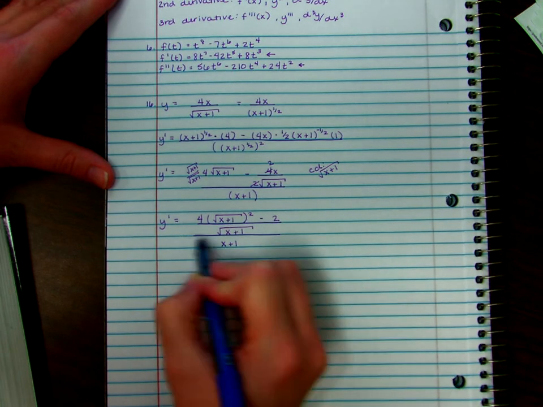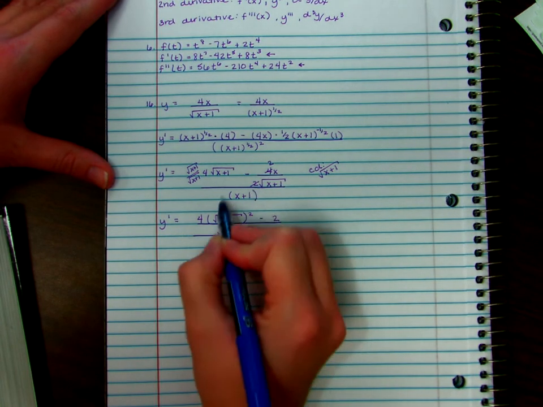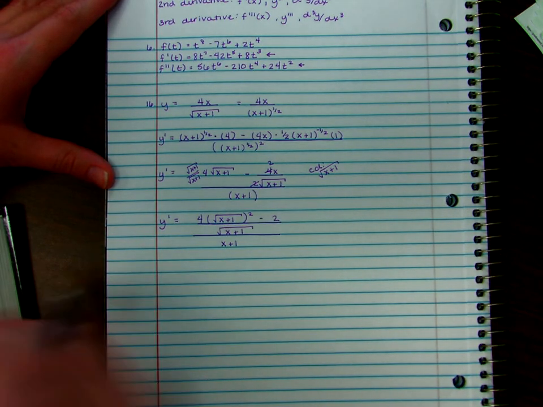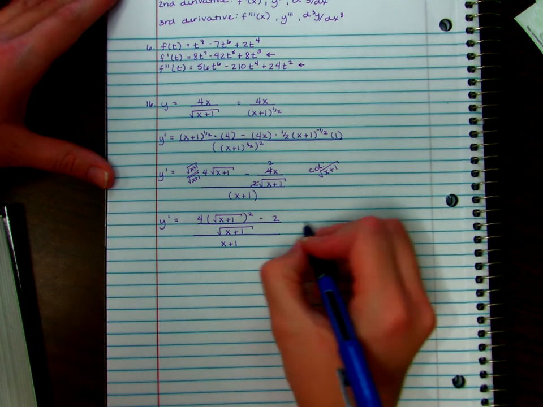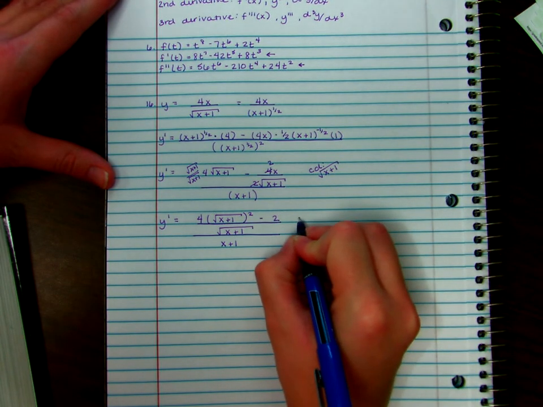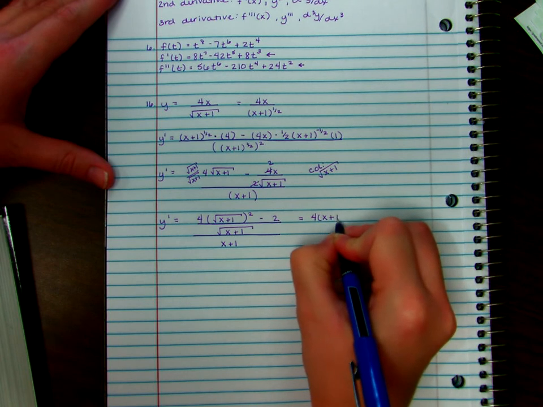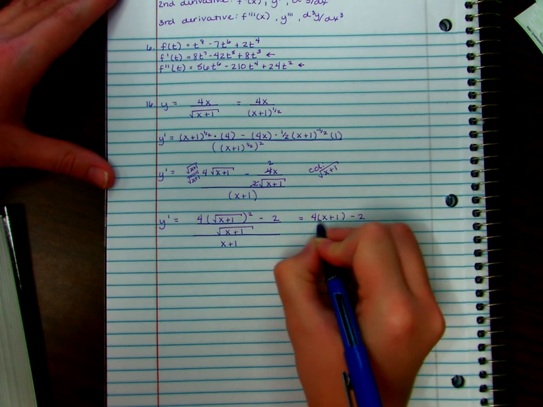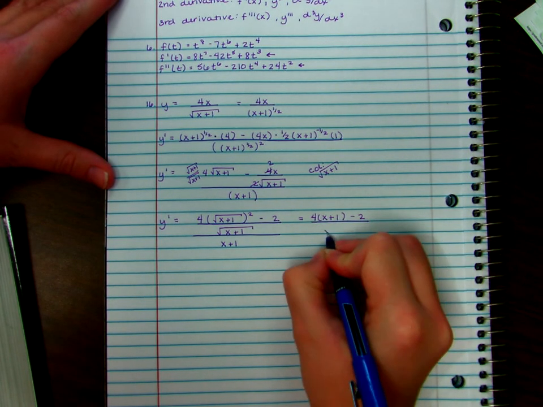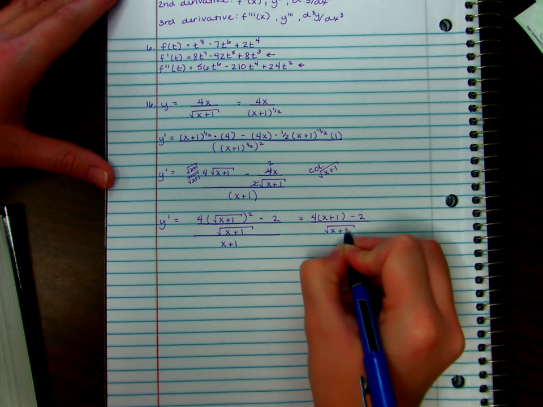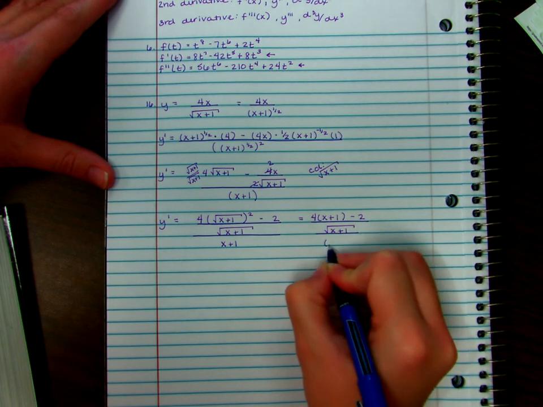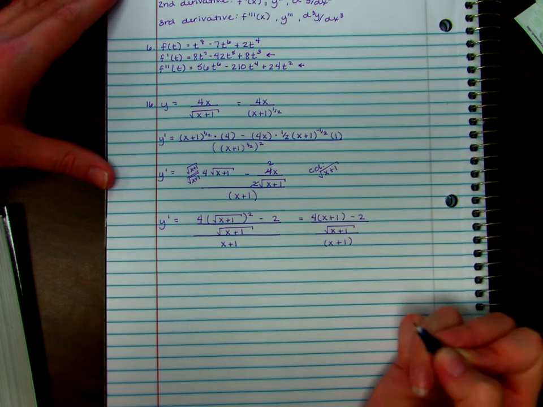And then again, over x plus 1, which was the denominator of the whole thing. I skipped a step, I'm sorry. All right. That is equal to 4 times x plus 1 minus 2, over the square root of x plus 1, over x plus 1.